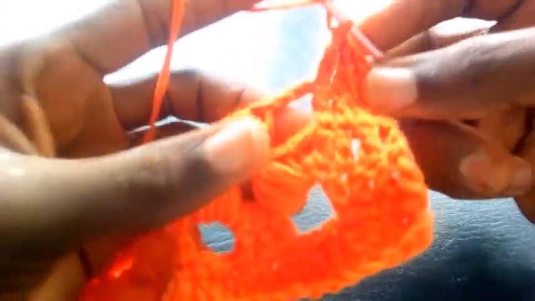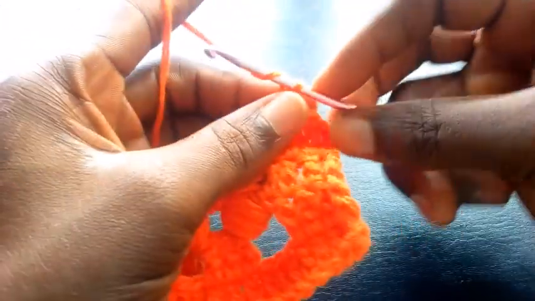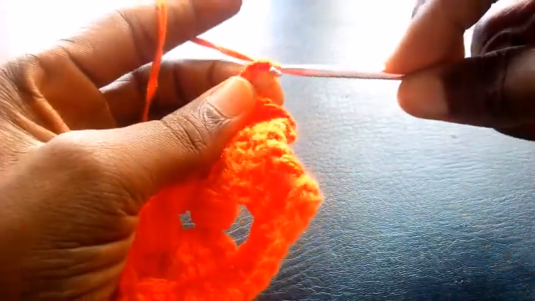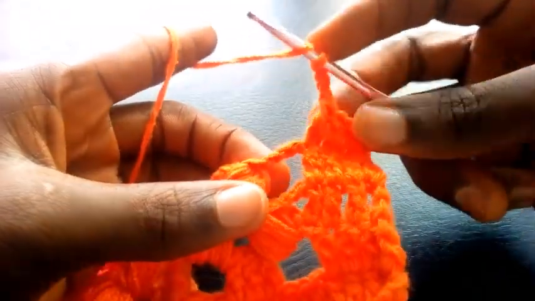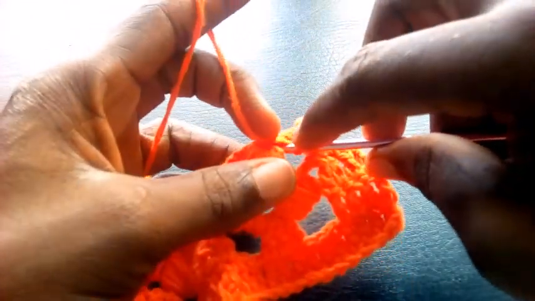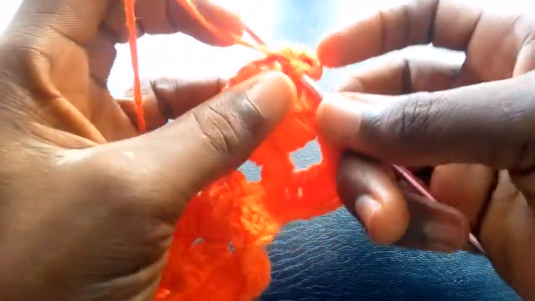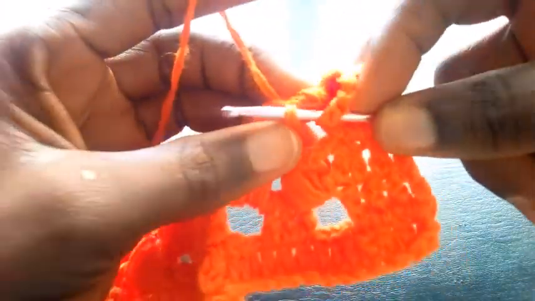So right now I'm going to chain 3: 1, 2, 3. Having chained 3, I yarn it over my hook into this big loop towards this end with triple crochet.